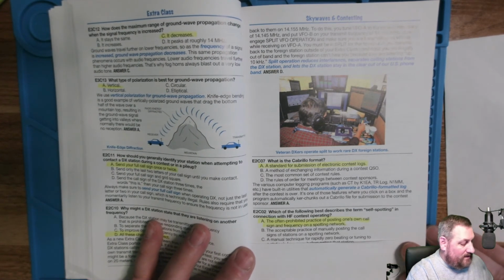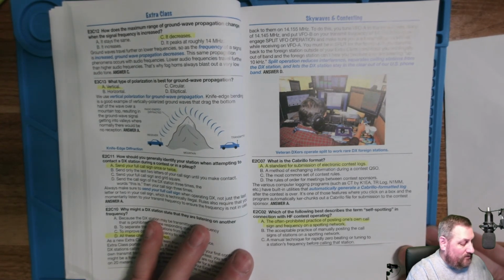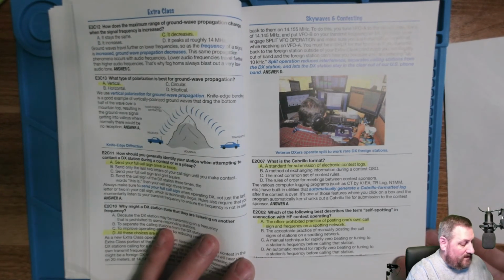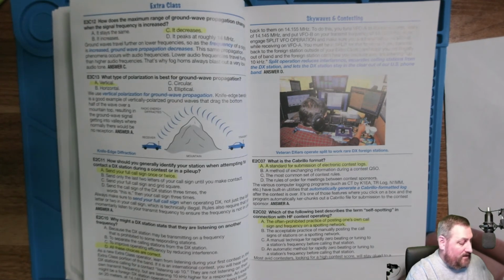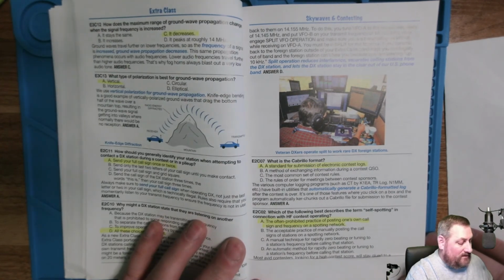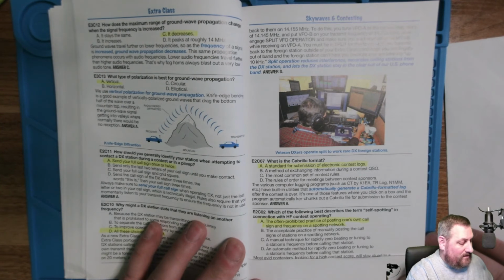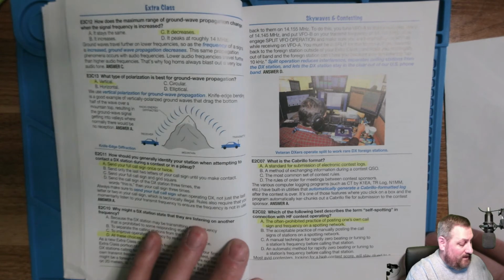C, manual technique for rapidly zero beating or tuning to a station's frequency before calling that station. Or D, the automatic method of rapidly zero beating or tuning to a station's frequency before calling that station. As you can see here, it's the often prohibited practice of posting one's own call sign and frequency on a spotting network.